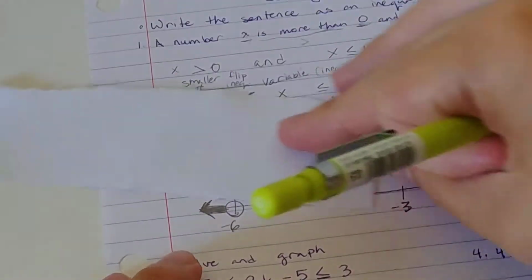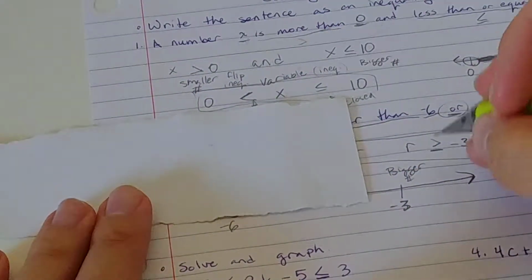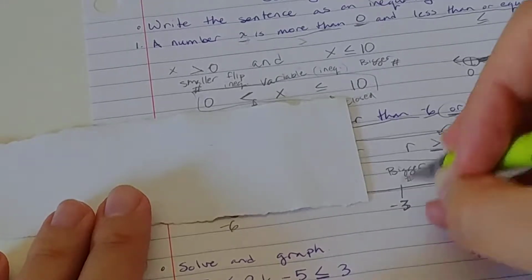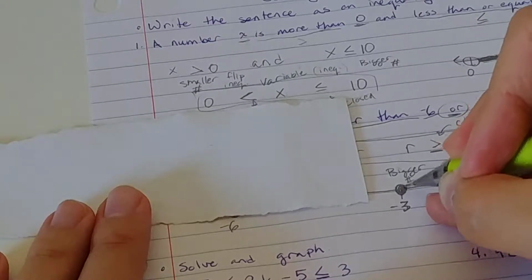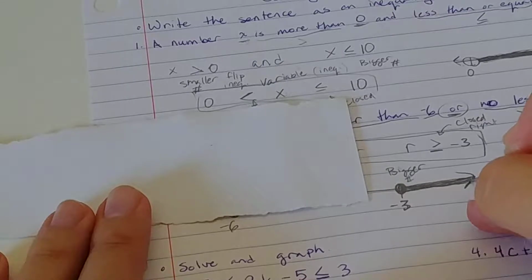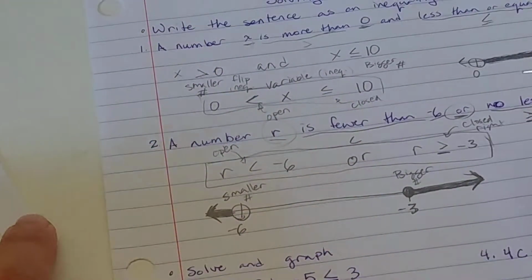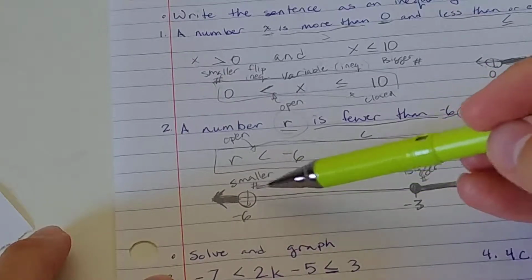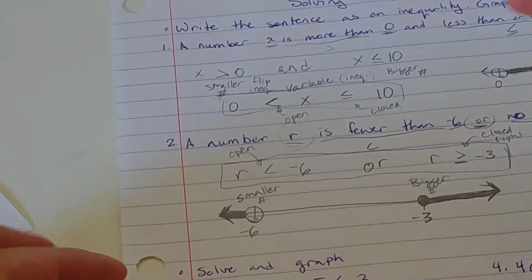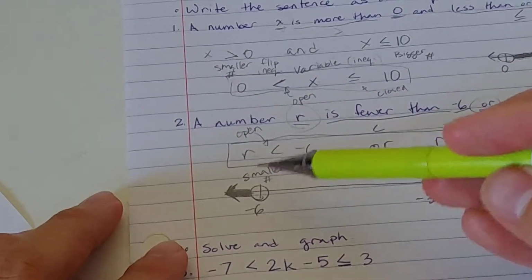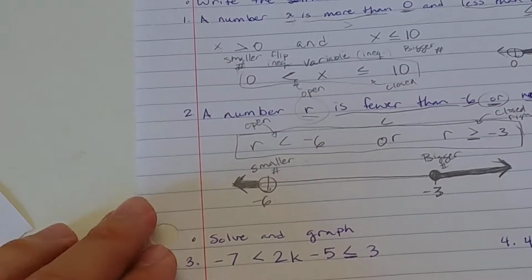Let's look at the next one. We have r is greater than or equal to -3, so that's closed, and it's going to be shaded to the right. So closed at -3 and shaded to the right. Ta-da! So you'll notice with or graphs you're going to have the 2 circles, and then it's going to be going in opposite directions. One will go to the left, one will go to the right. There you go.